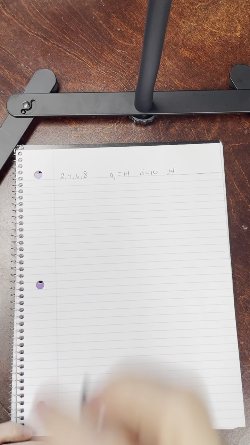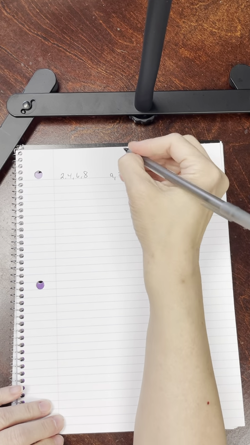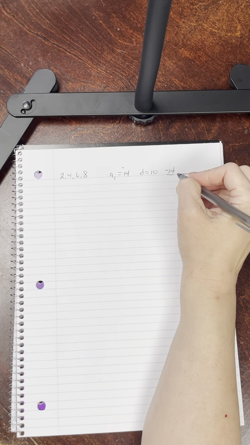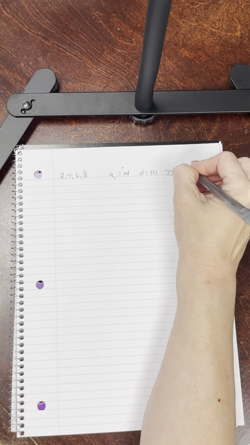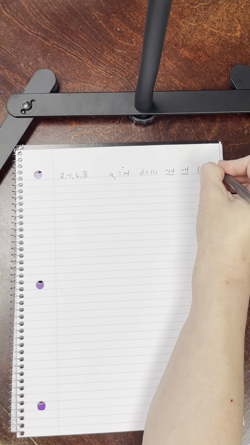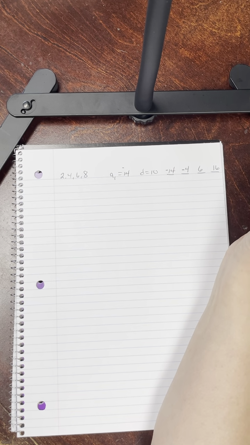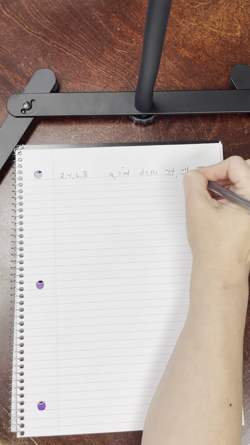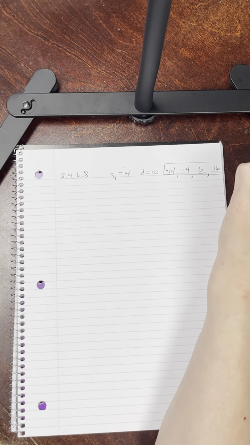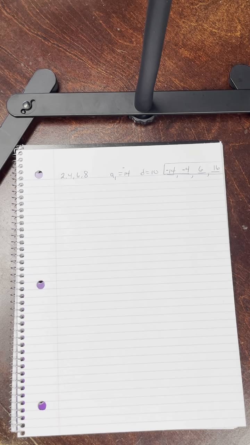Oh, I'm so sorry. That's negative 14 as it was given. This is negative 14. Okay, negative 14 plus 10, negative 4. Negative 4 plus 10, 6. 6 plus 10, 16. So the first numbers are negative 14, negative 4, 6, and 16. I technically should probably box the commas, but you get the idea there.